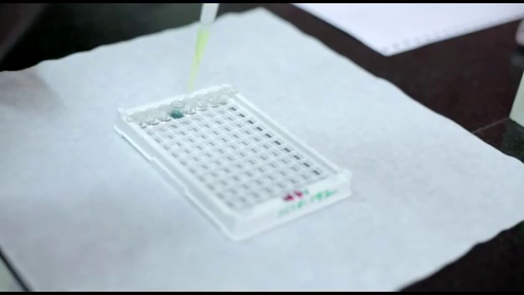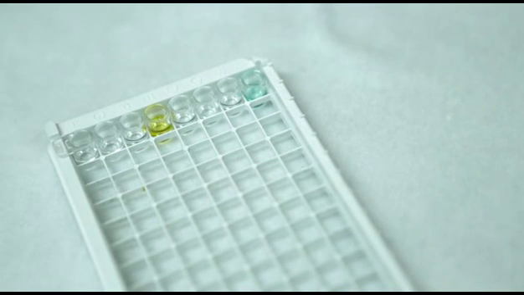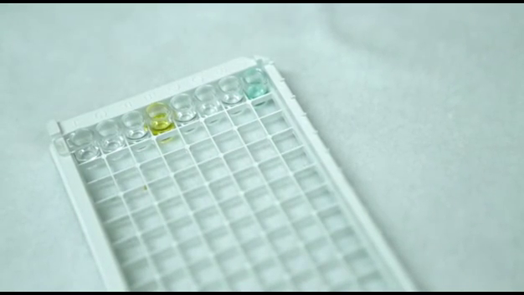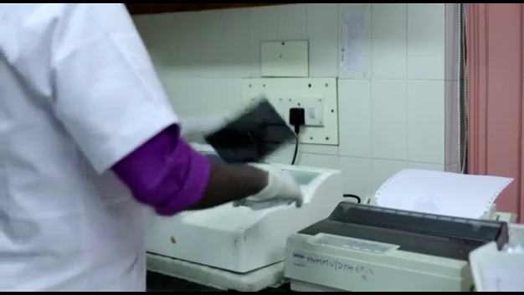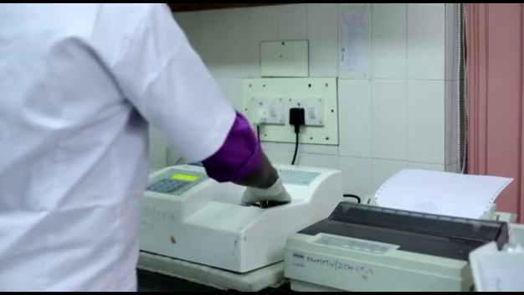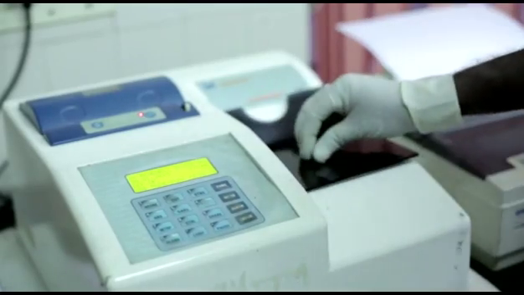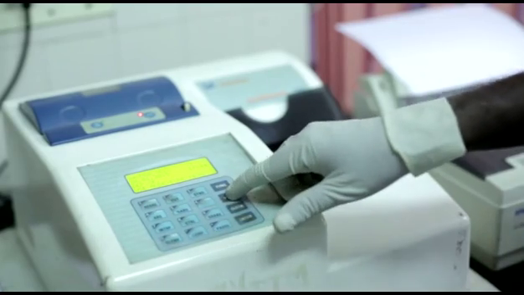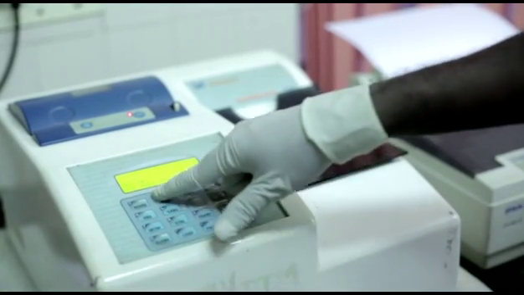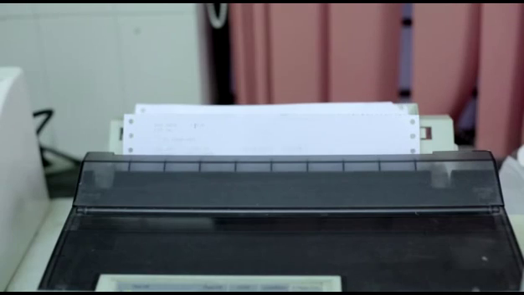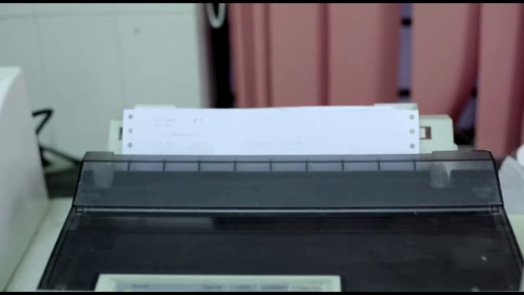Add stop solution to fix the color developed in the wells. Ensure that the blank well is negative. If not, the test is invalid. Results must be read immediately using the ELISA reader. A printout showing the absorbance values for the samples in the microplate is obtained.